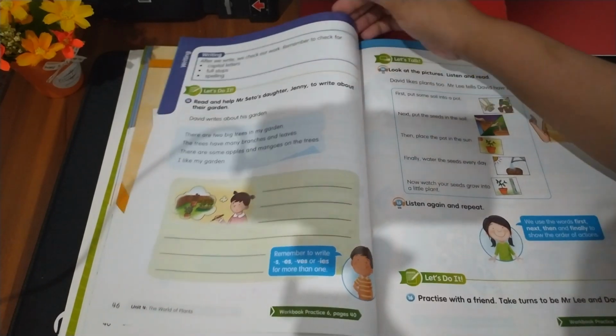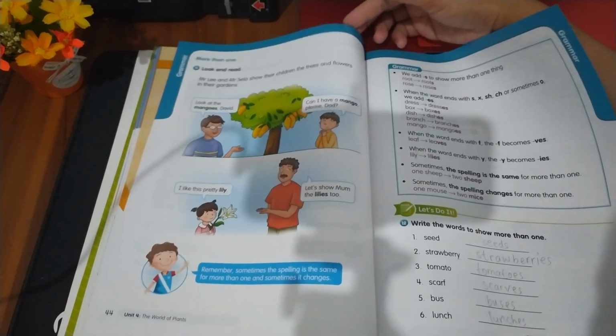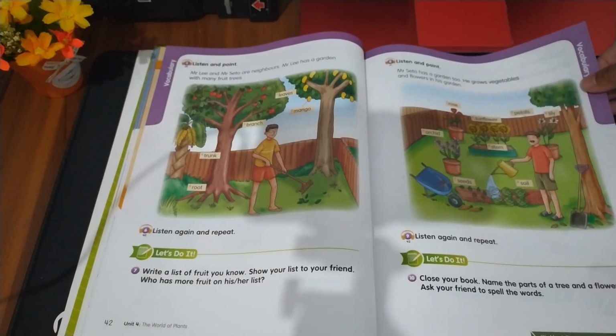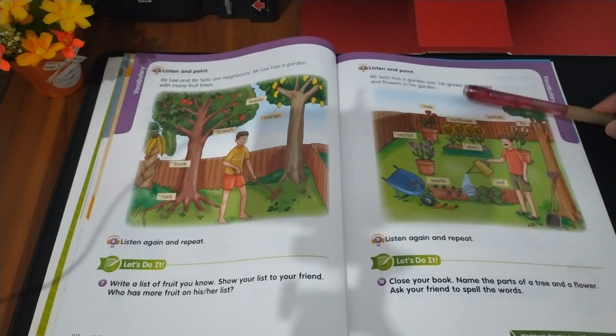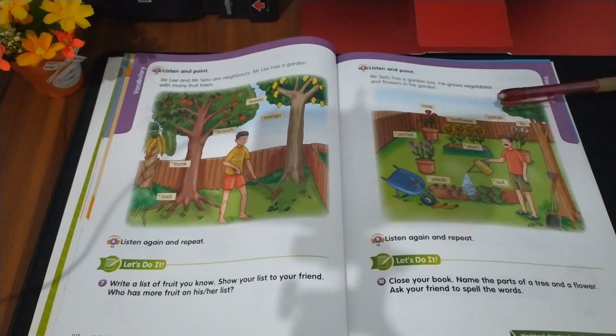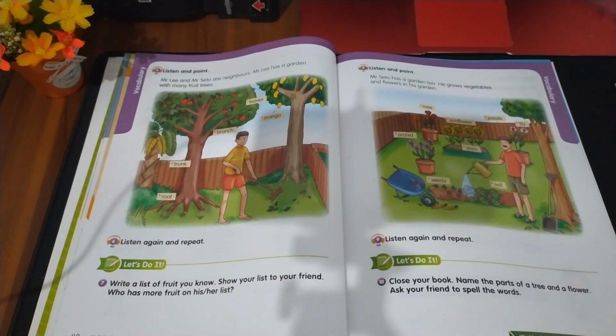Go to page 43. Please take a look. You can see that this is Mr. Seto's garden. So you have to write what there is in the garden. Take a look for several minutes before you write, so you can tell about what flowers are there, and what vegetables are there.